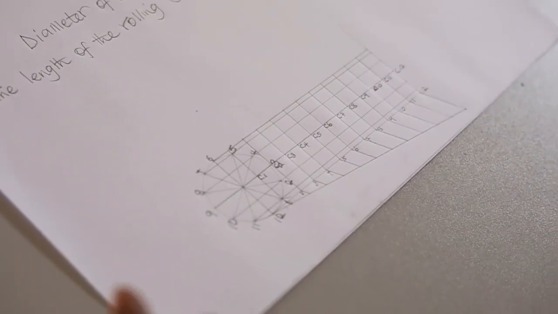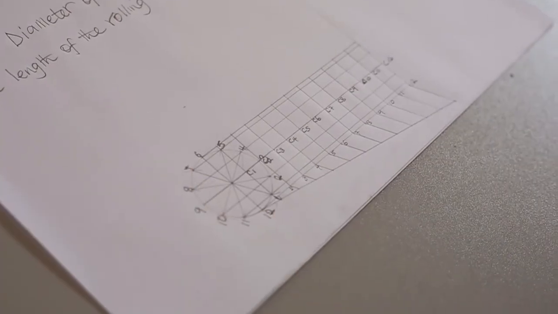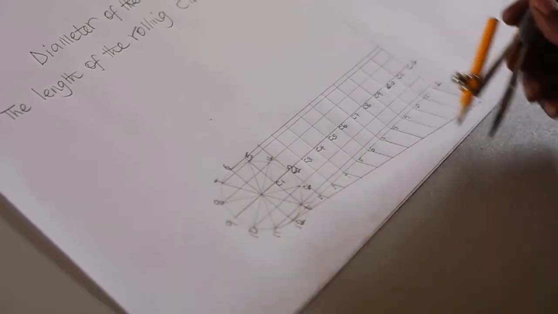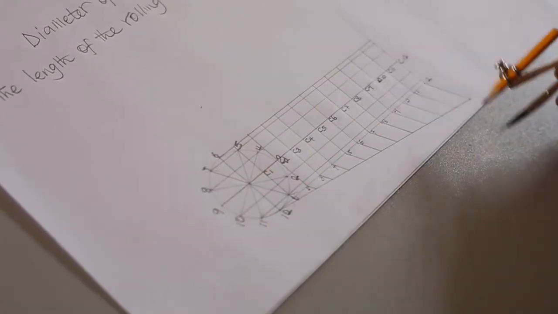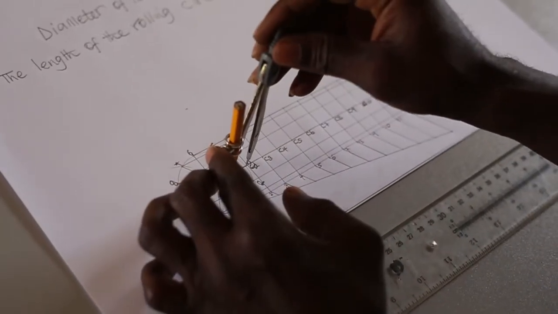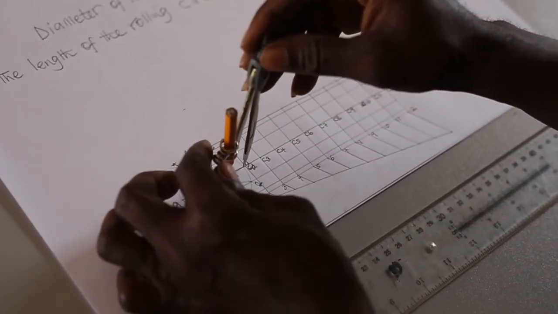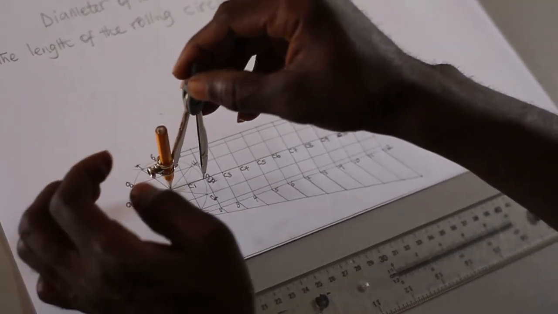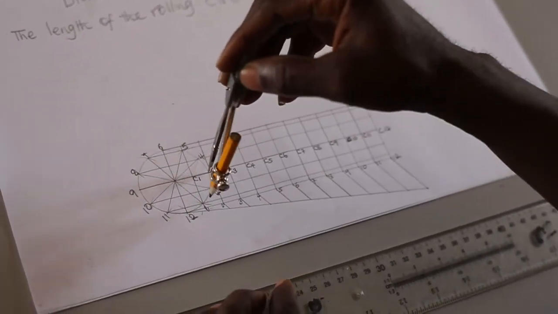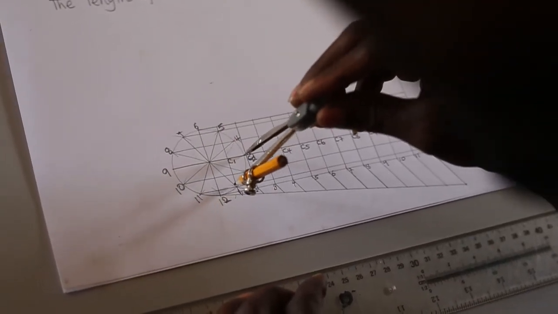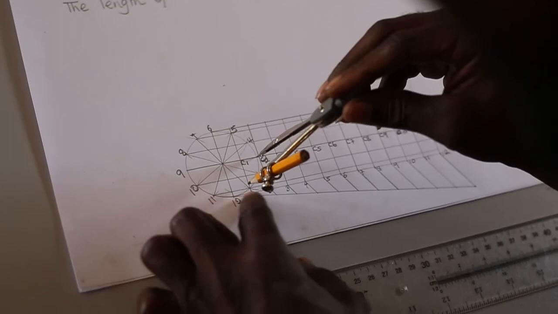Alright, so we are now going to locate points where the cycloid will pass. So we have to take our radius of the rolling circle, right? Then we strike an arc to cut across the horizontal line 1 and 11.